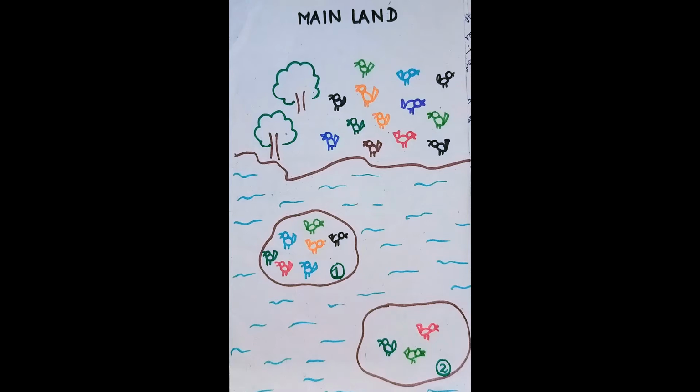So let's start a discussion with two islands. One is nearer to the mainland while the other is far away from the mainland.